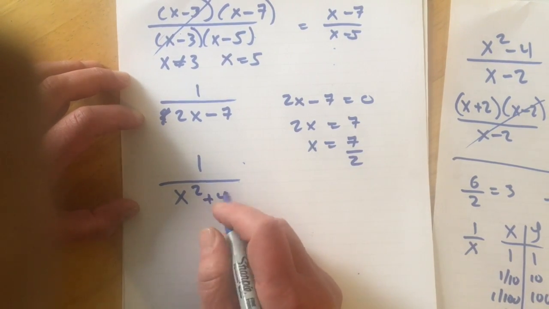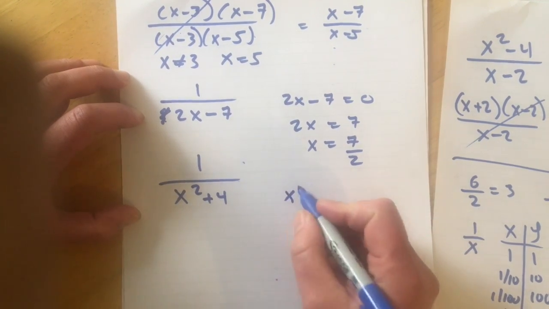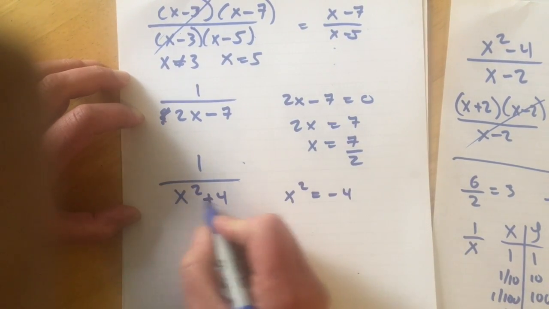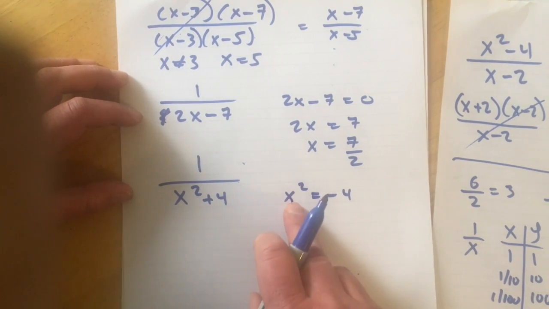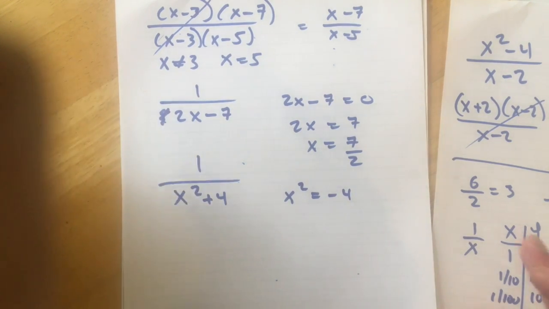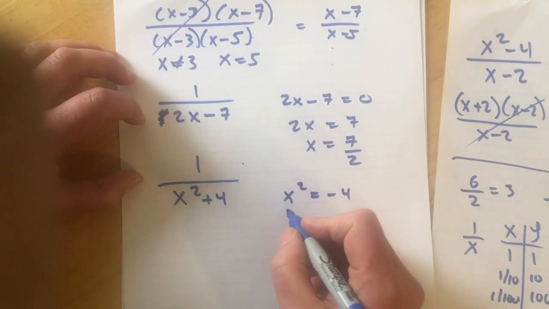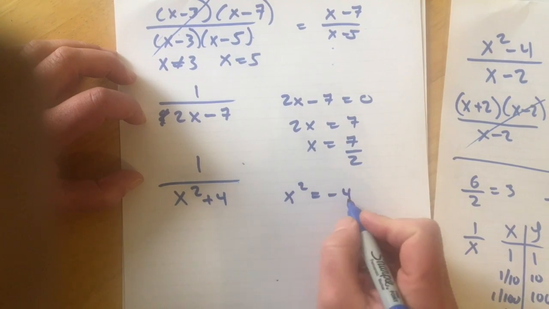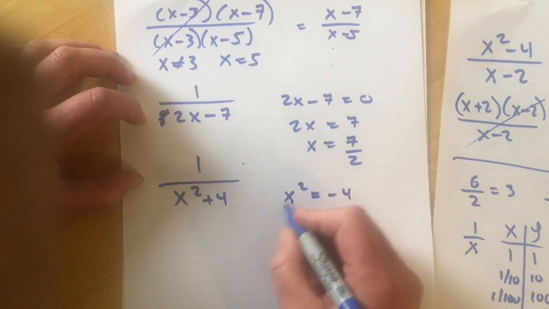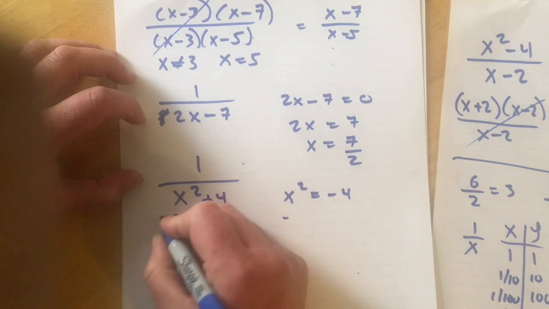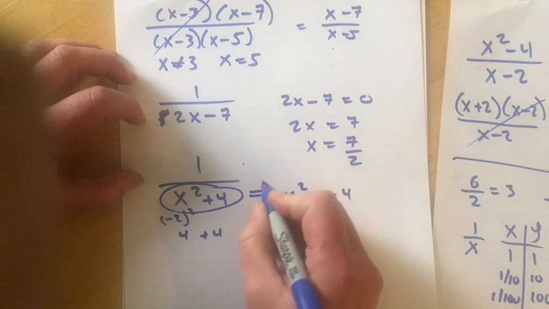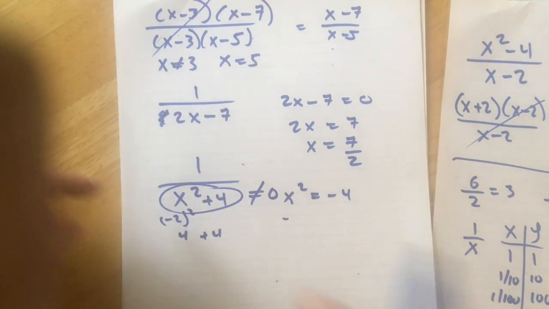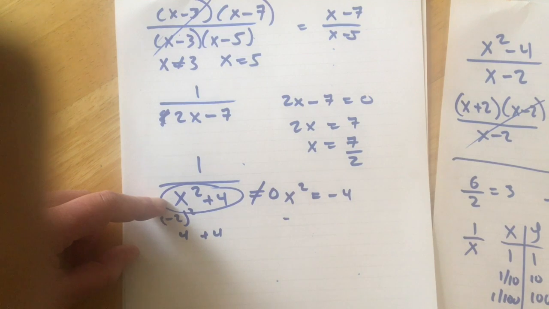And if you think about just trying to solve it, x squared would have to equal -4, right? Because -4 plus 4 makes that come out to 0. So what do I make x to make it come out to -4? It turns out there's nothing I can put in for x. Because 2 squared is 4, so I can't make this -4 I need. If I put -2 in here, -2 squared is still 4, right? So I can't make this 0. It never equals 0. And so that's why this piece doesn't have a restriction: it just doesn't have an answer that will make it turn out to 0.